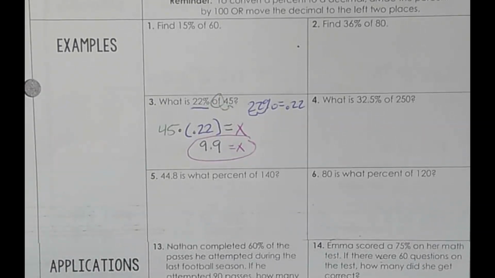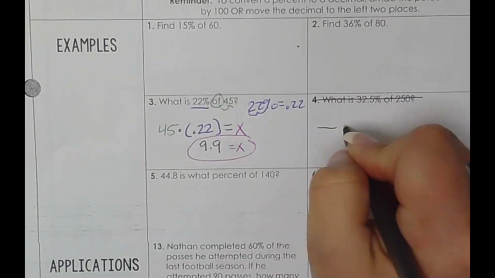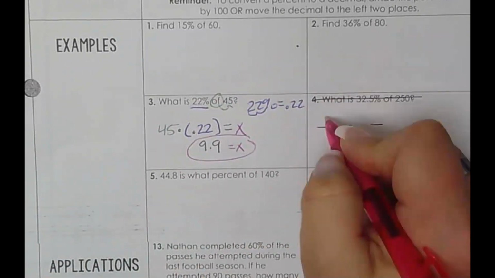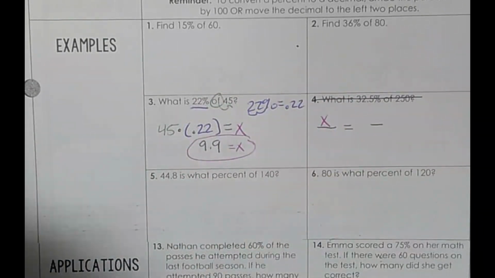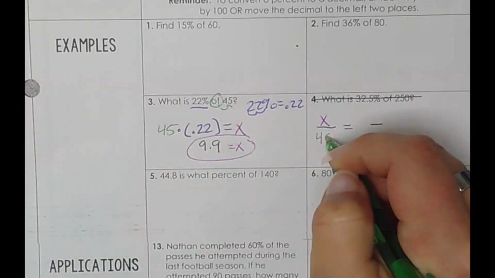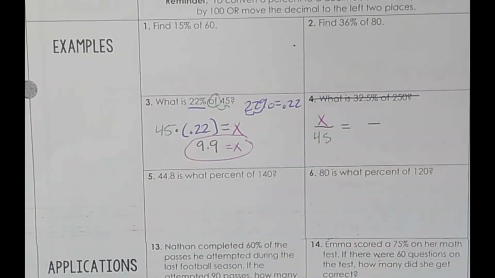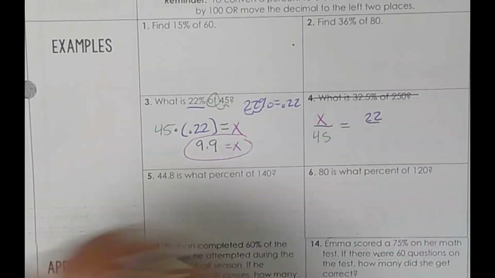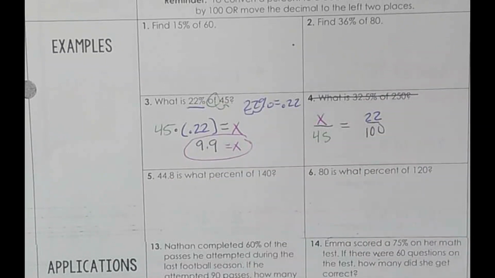Okay. You can again do this as a proportion. So we don't know what the part is or the "is," so we're going to put X. 45 would go underneath. 22 would go on top. And 100 would go on bottom.